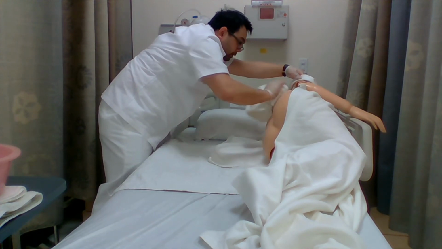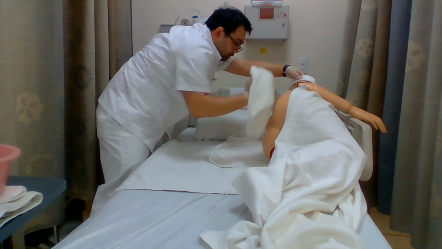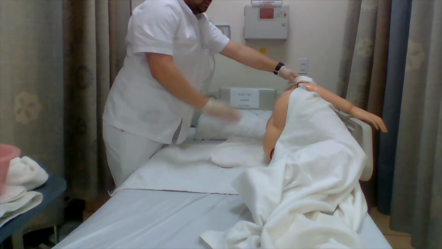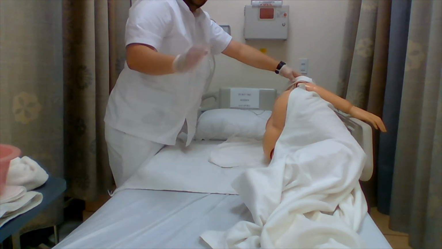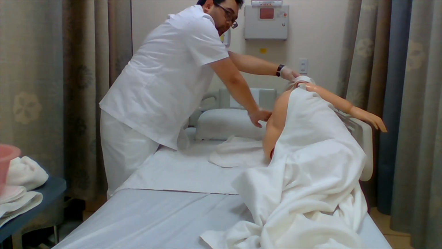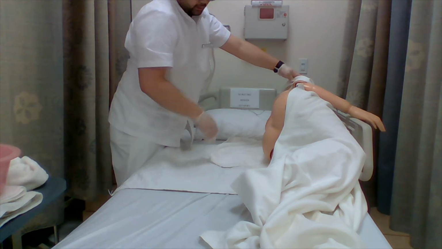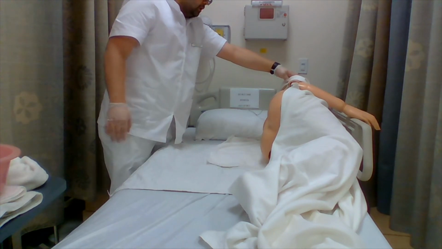Dab them dry. Then, if needed, apply lotion. Give them a back rub while applying on the lotion. It's definitely going to feel really good for the patient, and they'll appreciate that very much.